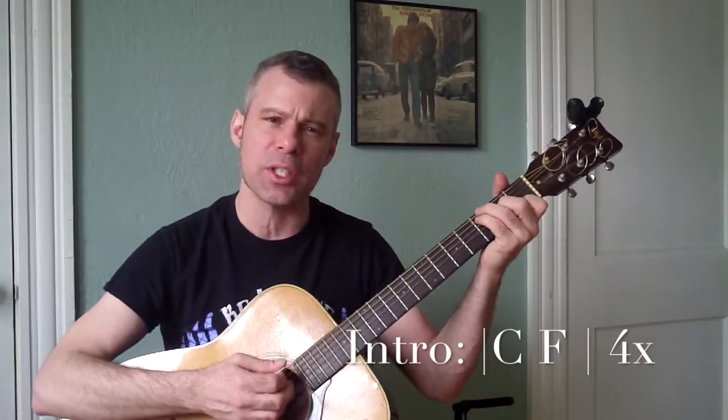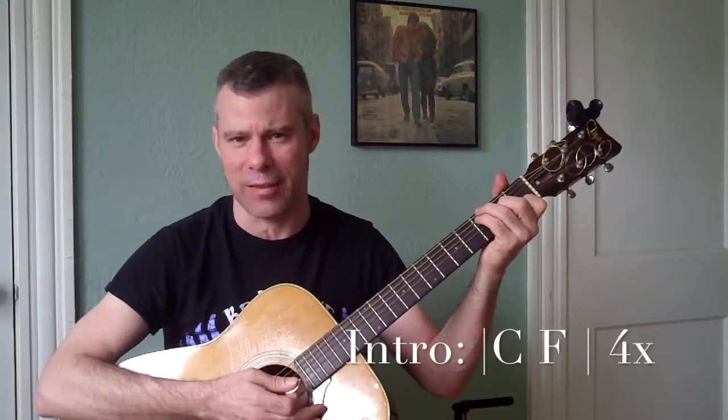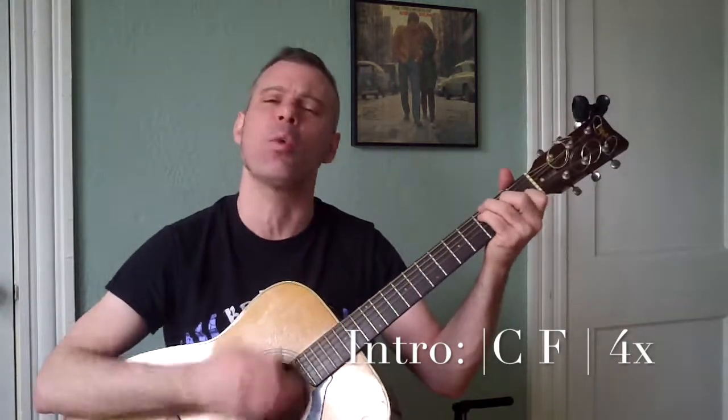We play two beats of C on the first and second beat of the bar. Then the third and fourth beat of the bar, the last two beats, we play F, which is the four chord. It kind of sounds like this, like 1, 2, 3, 4, 1, 2, 3, 4.